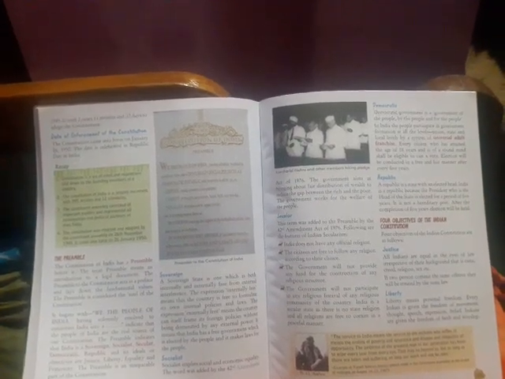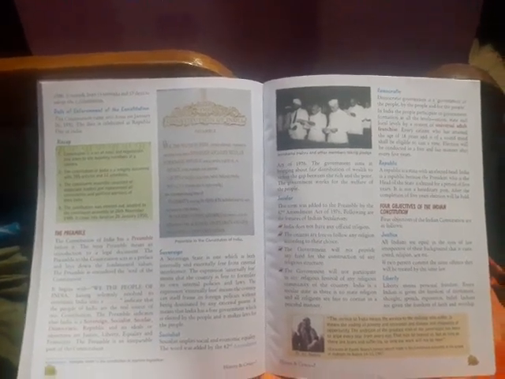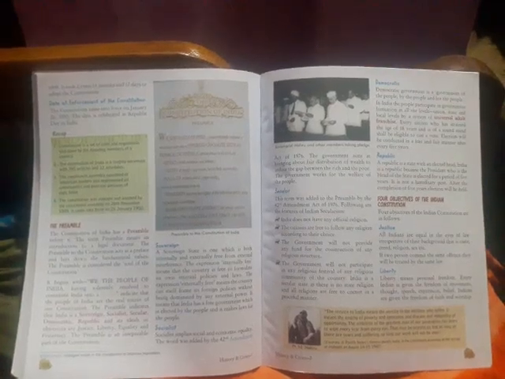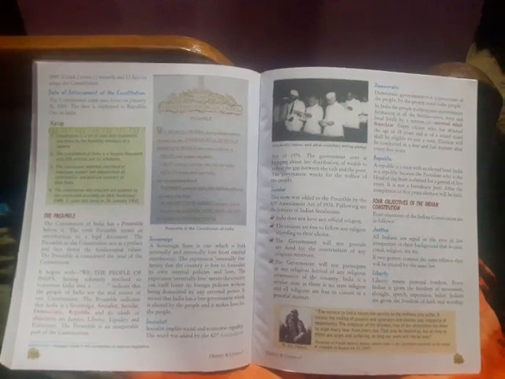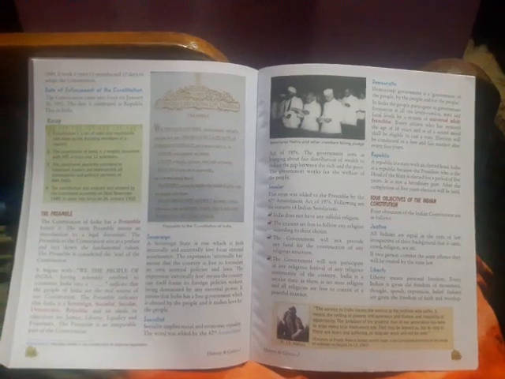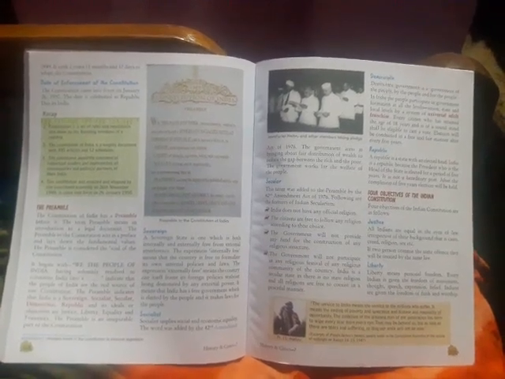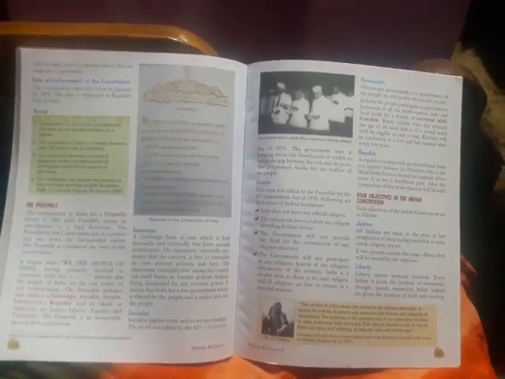Coming to the second important term, that is socialist. The Indian Constitution aims to achieve the ideals of a socialist state. Now, in order to achieve the ideals of a socialist state, the Indian Constitution believes in fair distribution of wealth and tries to reduce the gap between the rich and the poor. By doing so, the Indian government basically works for the welfare of the Indian people.